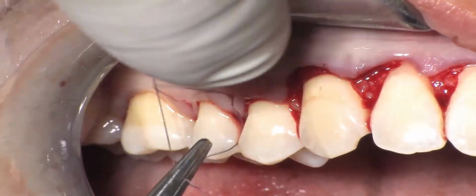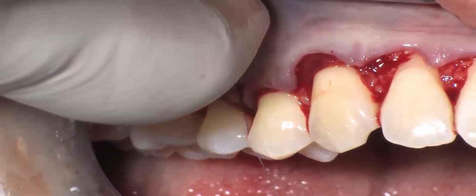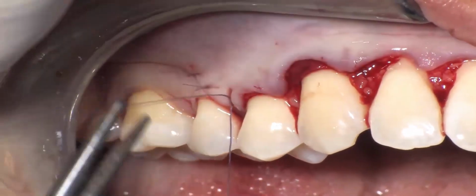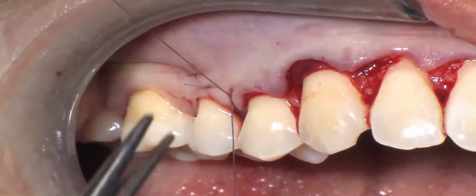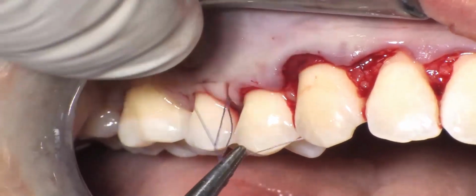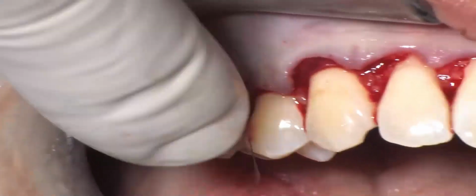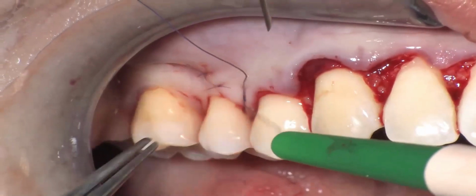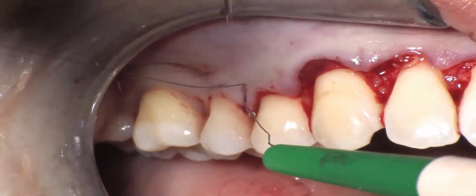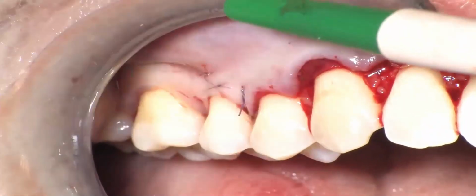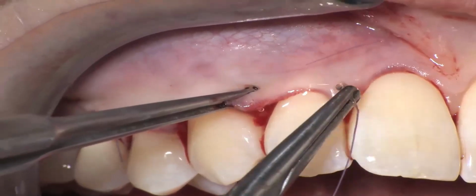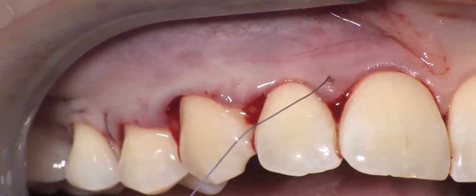And once the papilla is in the right position, I can close the knot. By physiologic. That the papilla between the central and the lateral is in the right position.